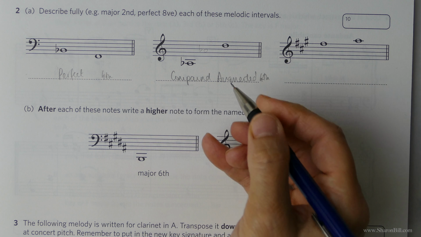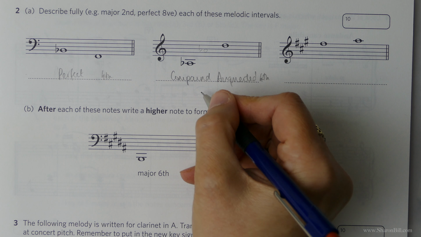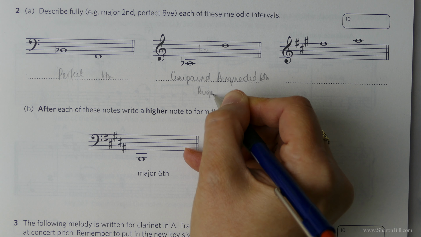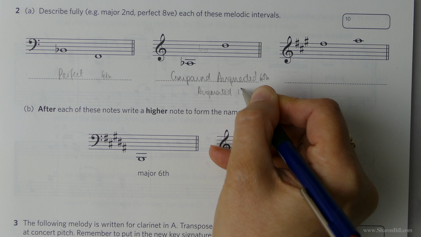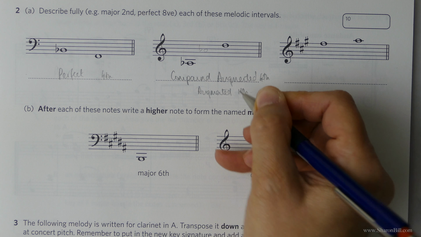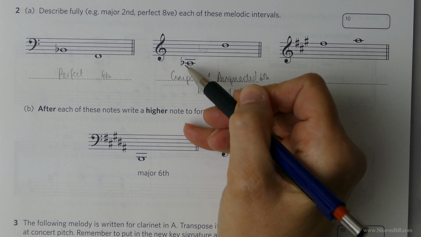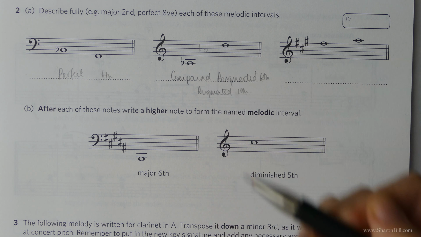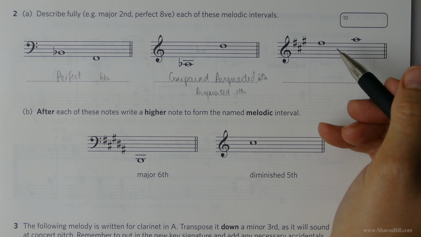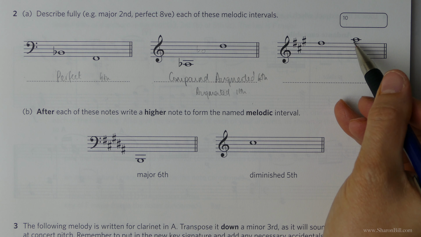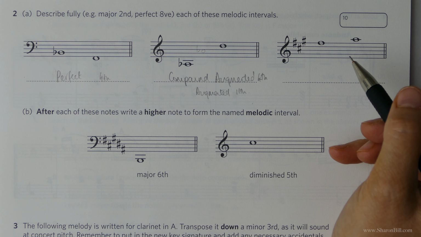I should have started at the beginning there. Alternatively, you could call it an augmented 11th, but you'd have to remember that 11ths are also perfect, and then it's been augmented by a semitone. Okay, pressing on. So now we have a 1, 2, 3, a third of some sort.